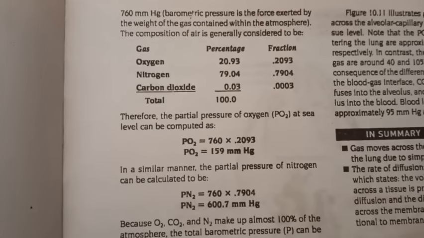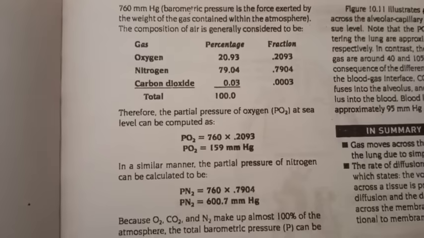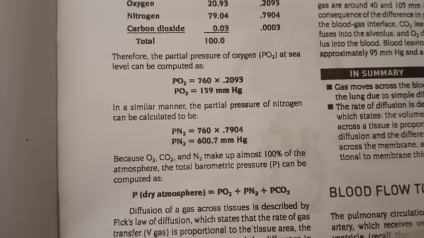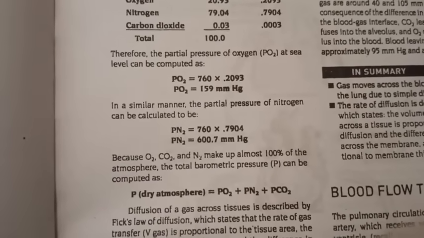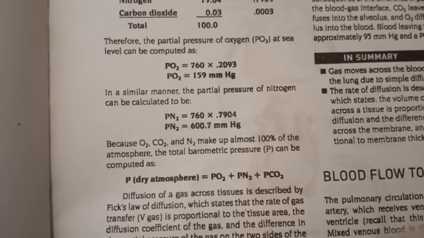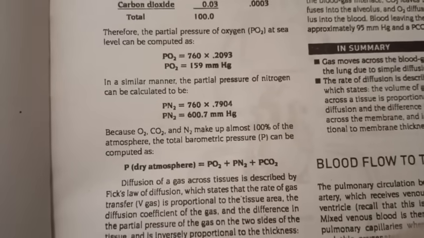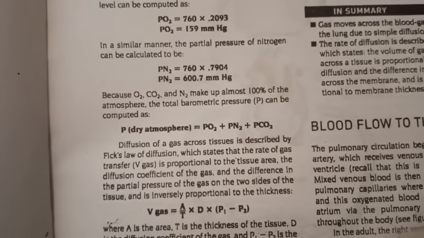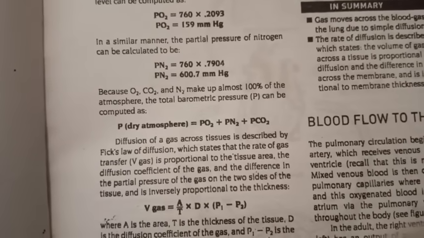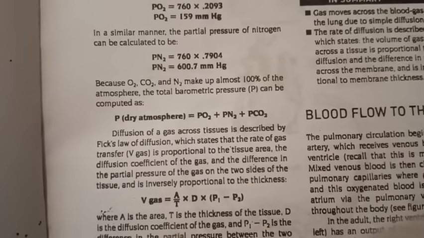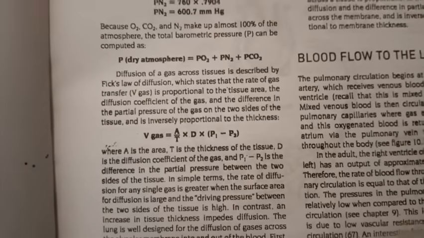The composition of air is generally considered to be the gases oxygen, nitrogen, and carbon dioxide. Therefore, the partial pressure of oxygen at sea level can be computed. PO2, the partial pressure of oxygen, is the fractional composition of oxygen multiplied by the barometric pressure of the dry atmosphere. The total pressure is the partial pressure of oxygen plus the partial pressure of nitrogen plus the partial pressure of carbon dioxide.